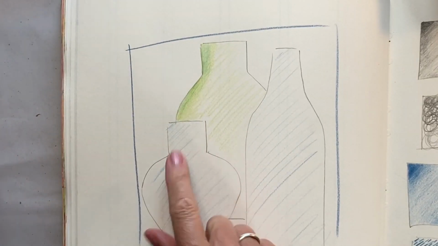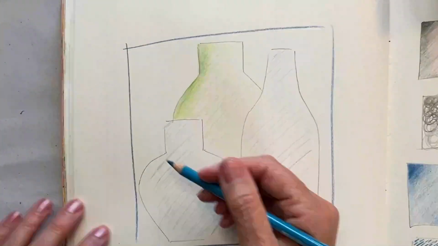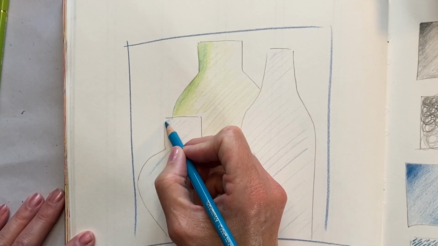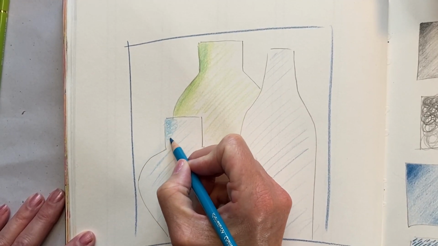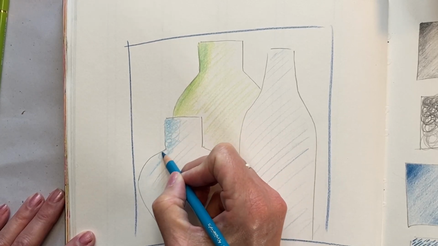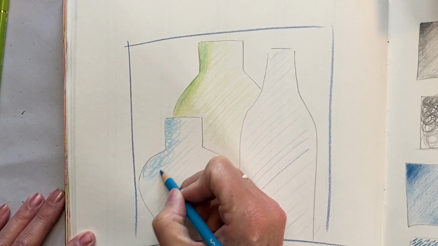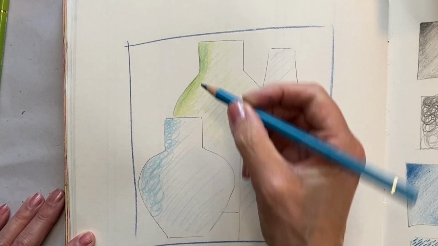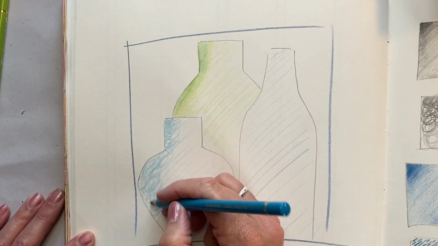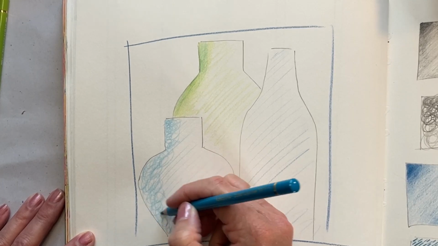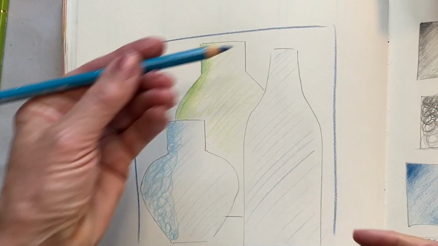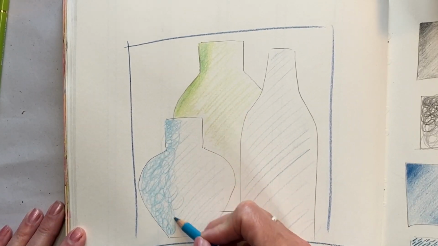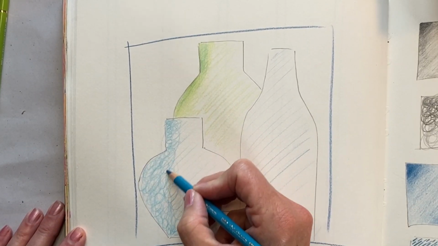Now on this blue one here, this is a sort of a turquoise, I'm going to use one of the other techniques, and I'm going to use this technique here. I'm going to have on all three of the bottles the dark side on this side, so it's consistent. If you're left-handed, you might want to start this way. Do whatever is comfortable for you for this experiment.